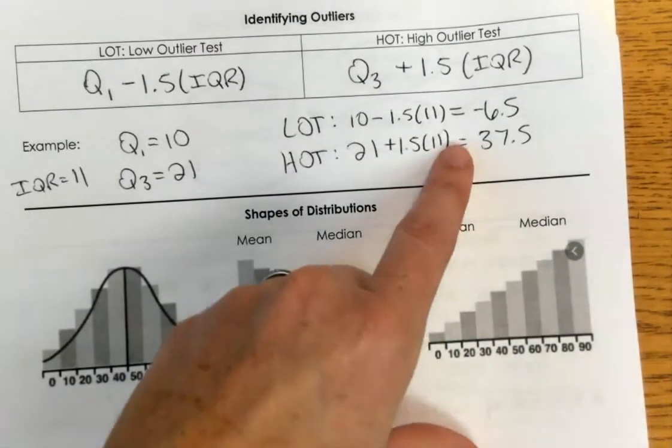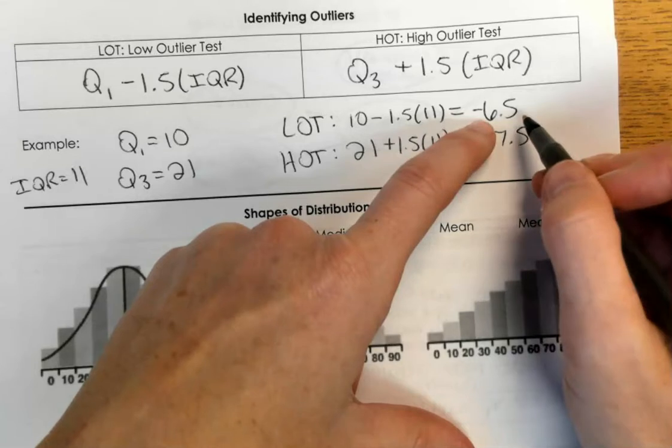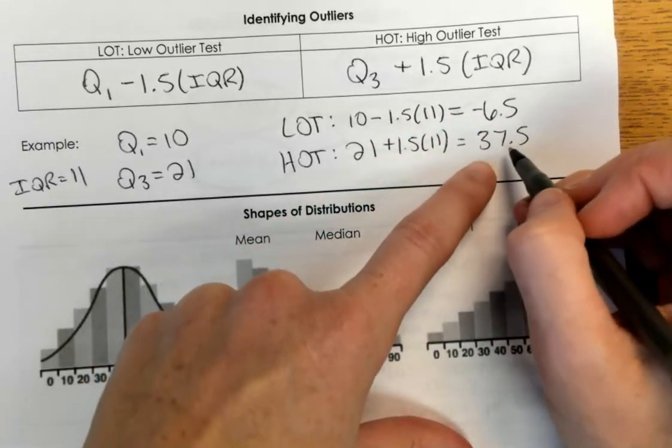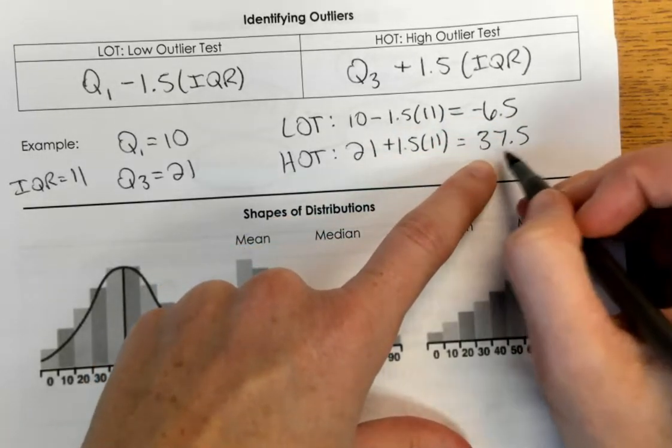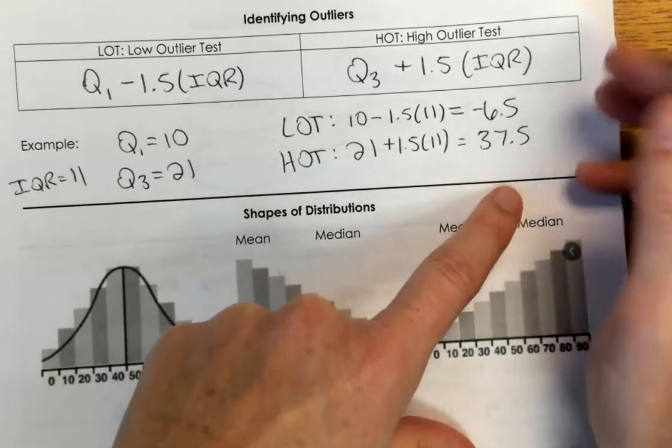All right, so that means any low outlier in the data set would have to be below the number negative 6.5. Any number that's outside of this high outlier test, meaning it's above 37.5, would be an outlier.